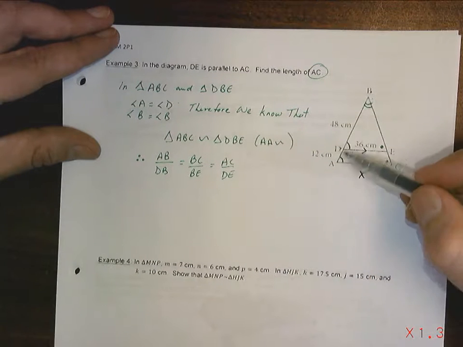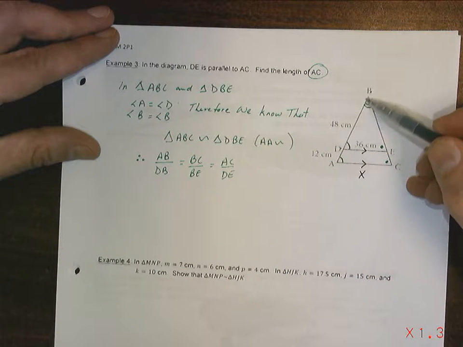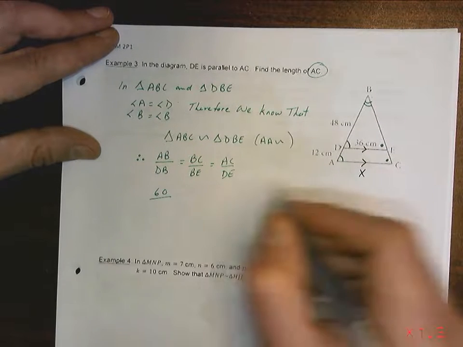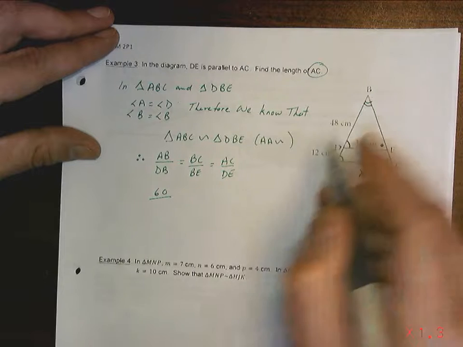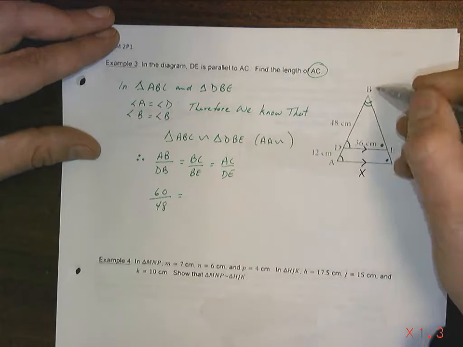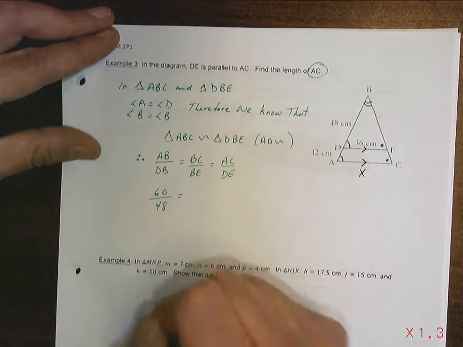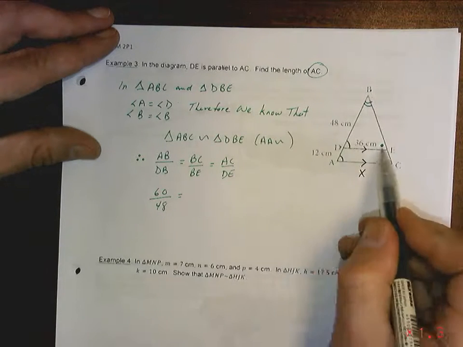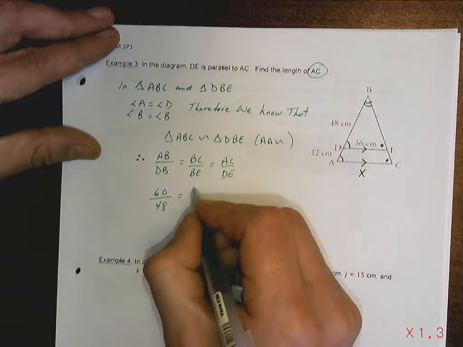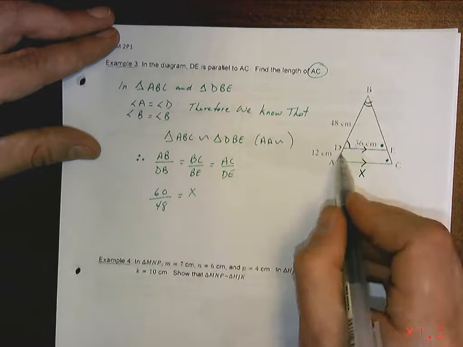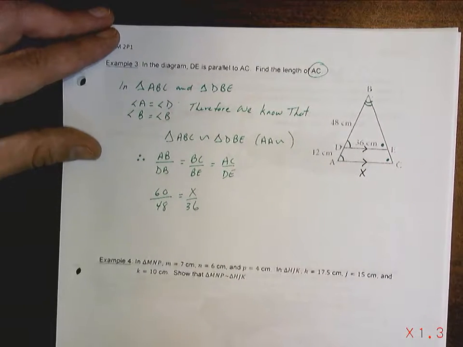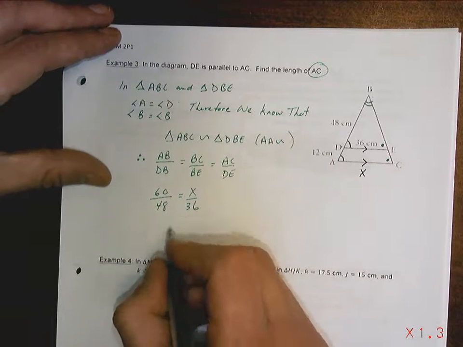Now AB is going to be 12 plus 48. So that's going to be 60. DB is only 48. BC, I don't know. BE, I don't know. And it really doesn't matter that I don't know. I'm going to be working with these ones instead. AC is going to be my x, and DE is going to be 36. So this is looking nice and tidy. So what I can do now is cross multiply.